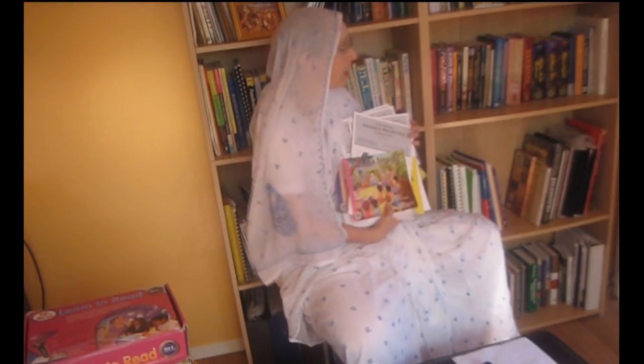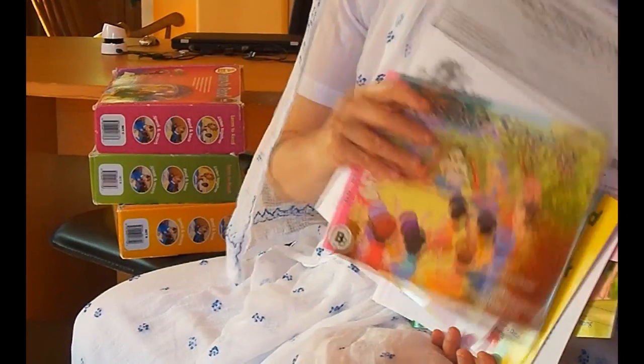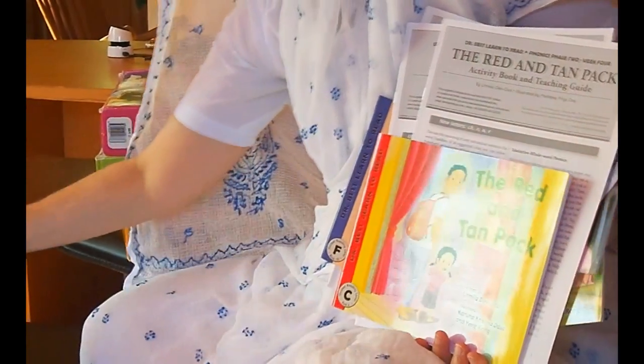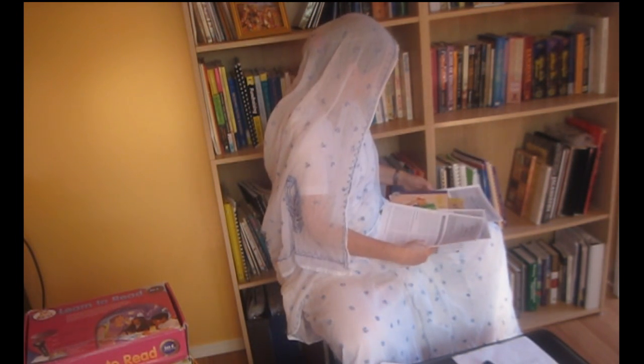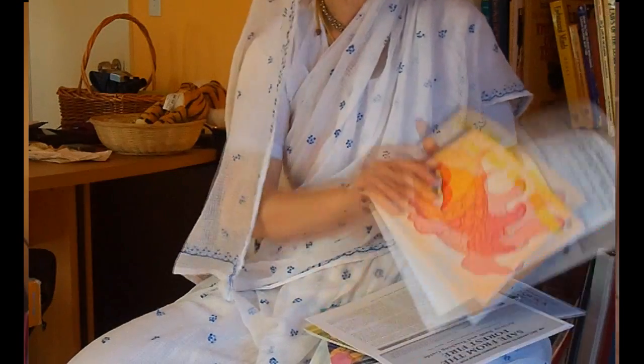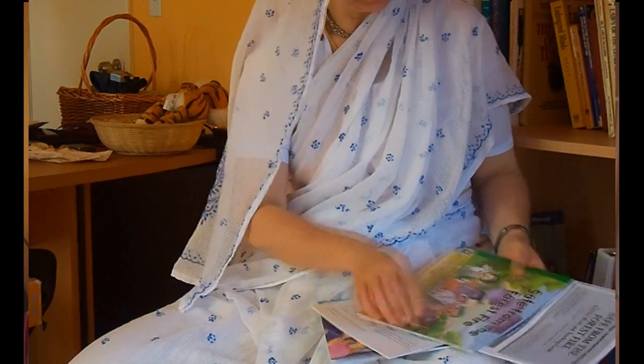Here we have a sample of 1 book from each of the 6 phases. The phases are according to the UK letters and sound systems and indicate the phonics level. So here we have a book and an activity book from phase 1, from phase 2, from phase 3, from phase 4, phase 5, and from phase 6.